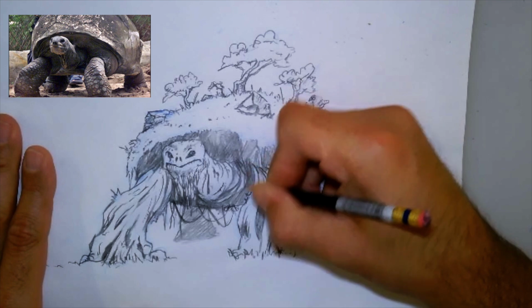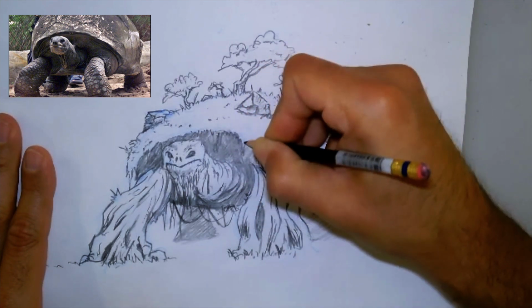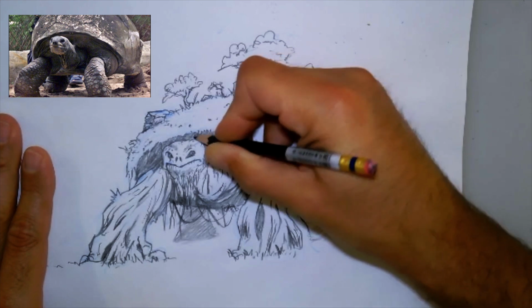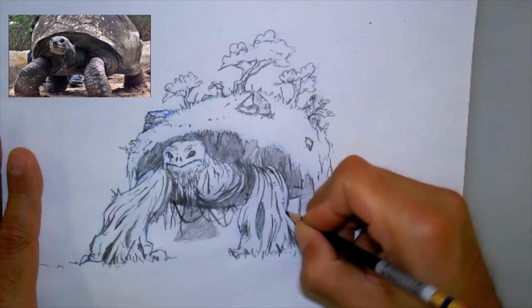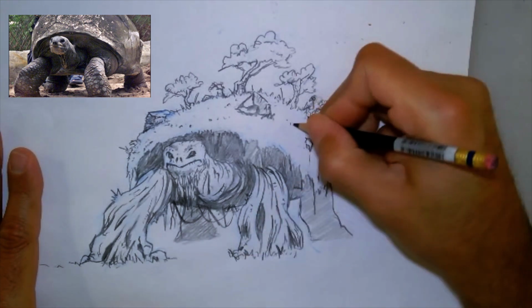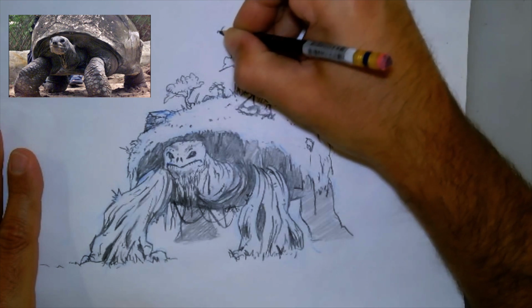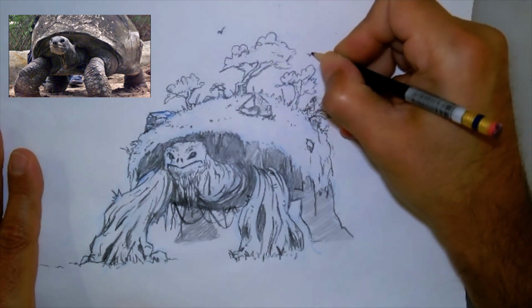Okay. Little mossy part hanging down there. And just some last details here. A little texture on the grass. Let's put some birds up top, right? They're happy in these trees. They live there and just move around with this guy.